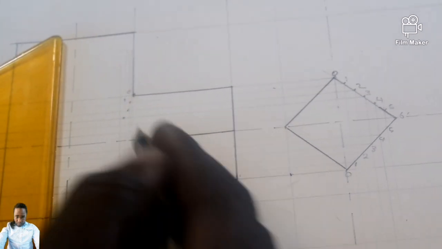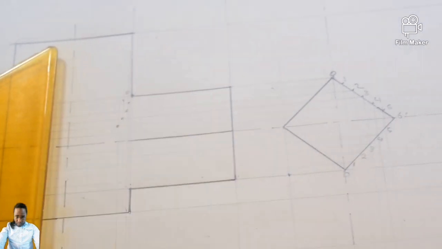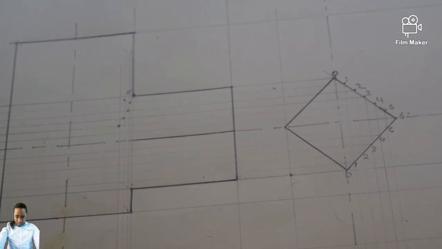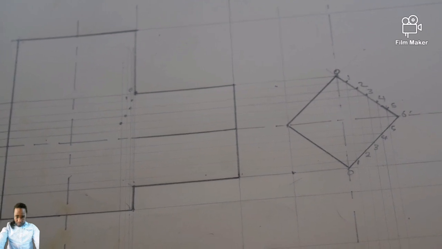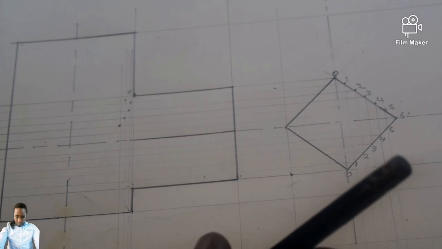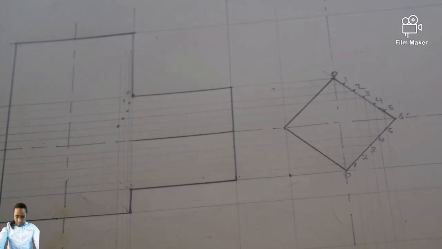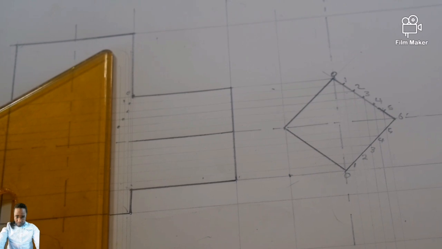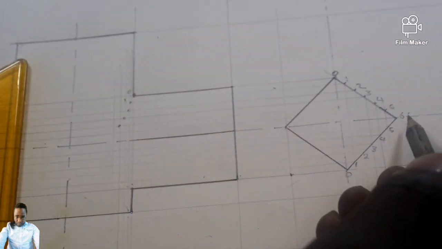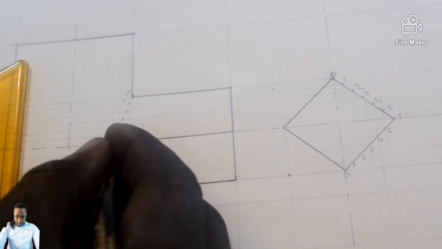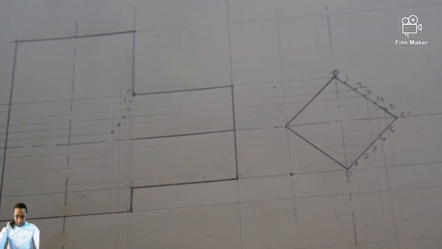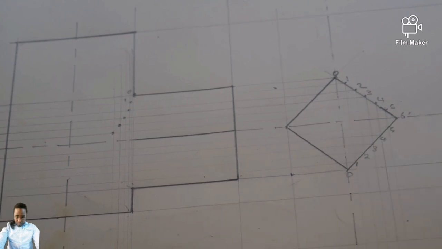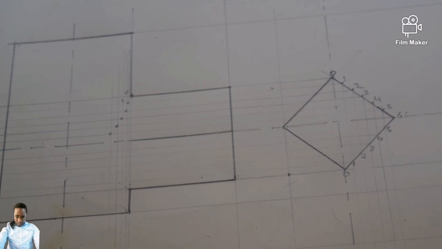There it goes. These ones, they are going straight, isn't it? So you must plot these points visible like this. You understand? So now point 5, which is this one. Once it touches here, I'm going to go up. Must intersect with what? With point 5, which is this one. Then point 6, which is the center. This one must intersect with what? With 6 of this one.